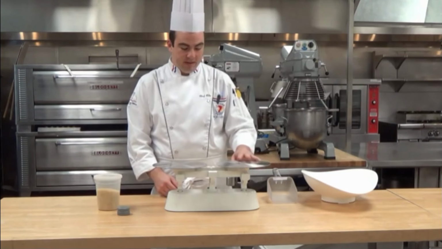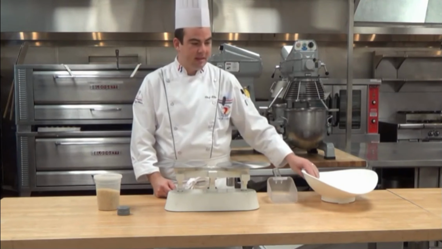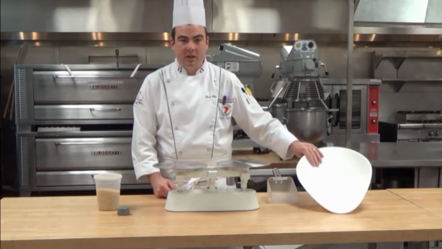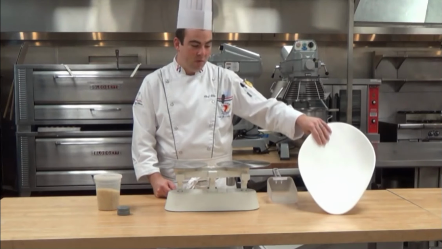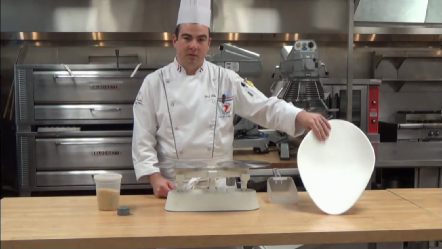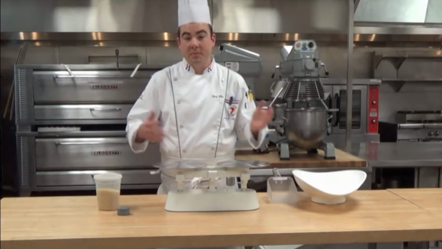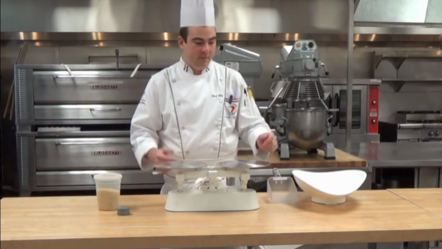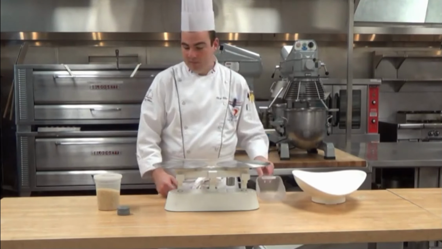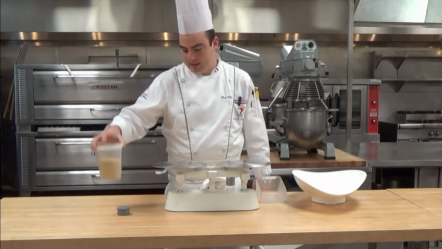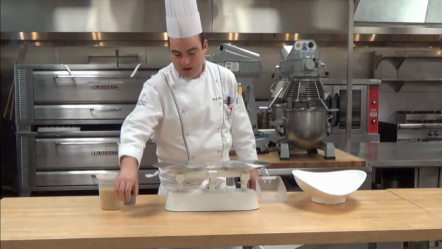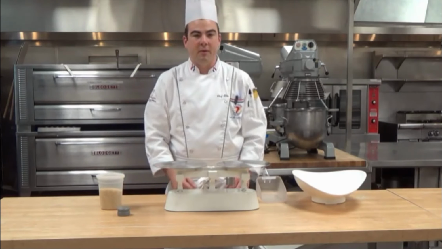Okay, so we have a balance beam scale. Some of the other equipment we have is the container that the flour is going to go in. Could be a bowl, could be whatever you would like, but this is the most popular so that we can get it into the mixer without getting the flour everywhere. We have a scoop for the flour. We have a counterweight. We have the 1 pound weight because we will be scaling 1 pound of flour.